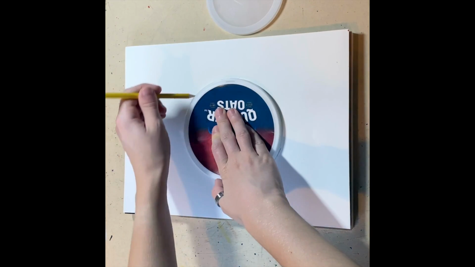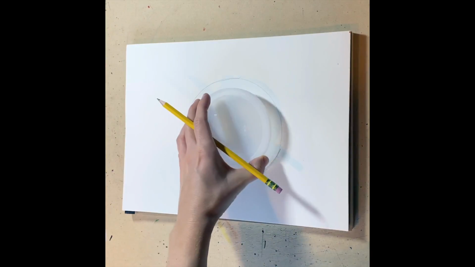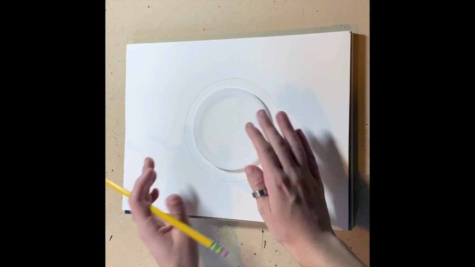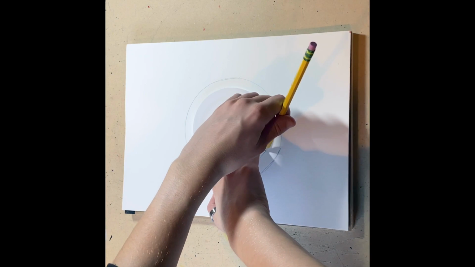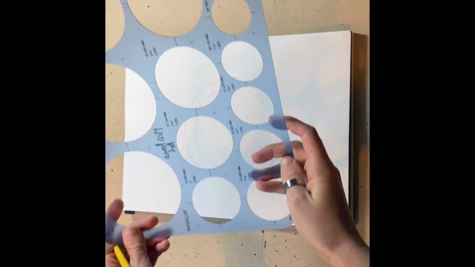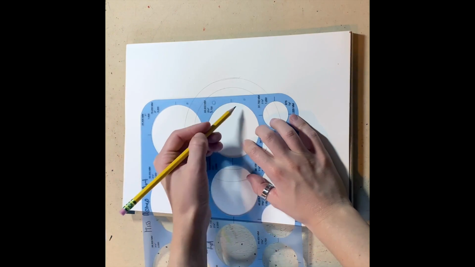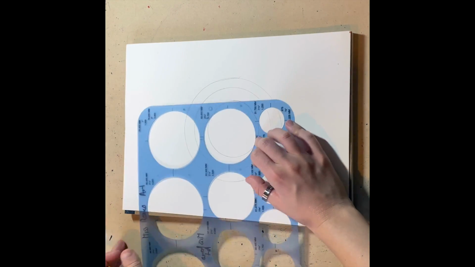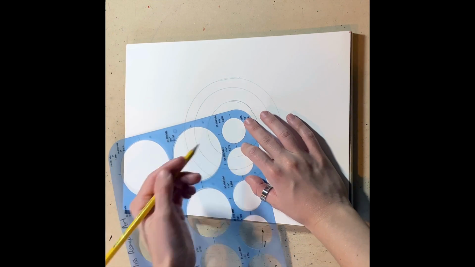Now, you don't have to use any caps, but if you have some caps at home, you can use some caps. And see, I'm going to put it right in the middle. So this is my second one. And now I'm going to use the circle stencils that I have, and I'm going to make another one, which is 4. And it's okay if it's not even, and 5.